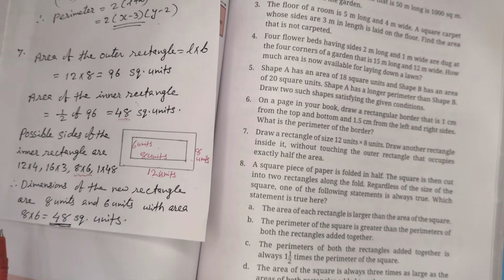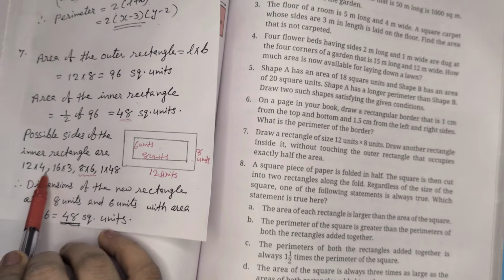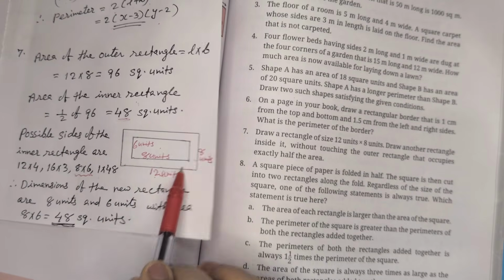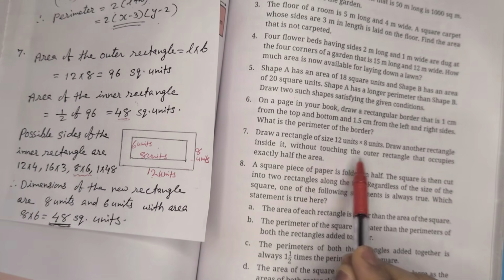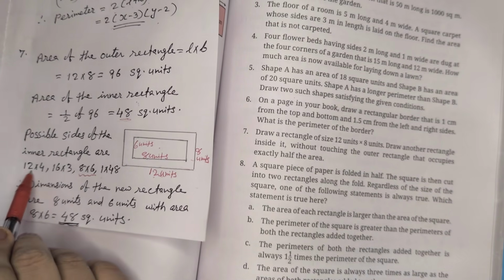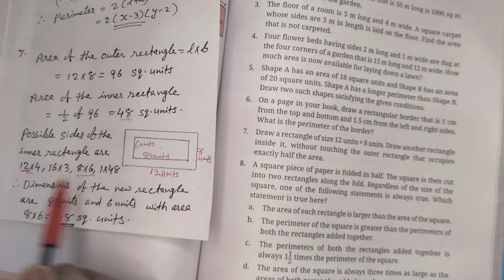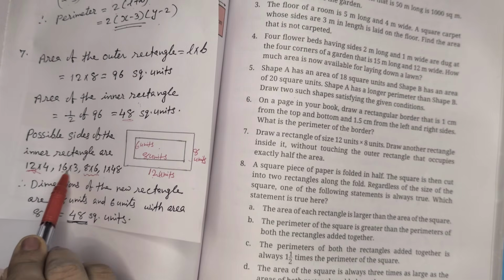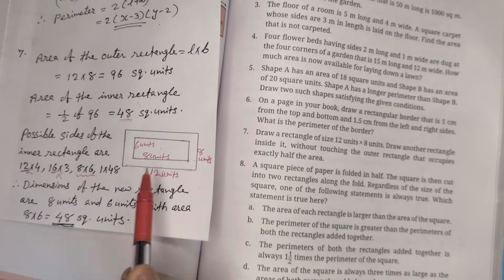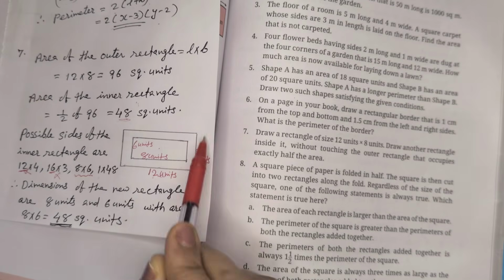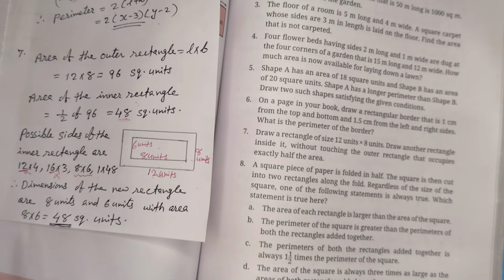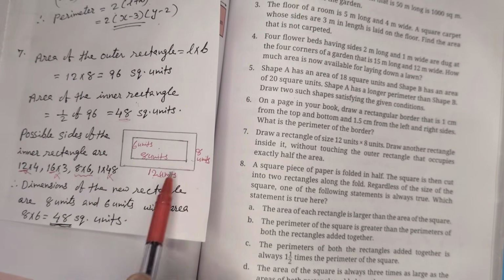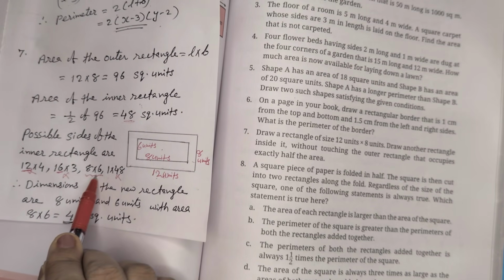When we are looking at all these dimensions, we can see 12 into 4, which means the length will come same as the outer rectangle. Here it's saying without touching the outer rectangle. So this we cannot take because 12 is the same length as the outer rectangle. Next is 16, that also we cannot take because 16 is more than 12 units. That will go out of this rectangle. Here 1 into 48 also we cannot take because 48 is a lengthy one we are getting. Now the only option is 8 into 6.